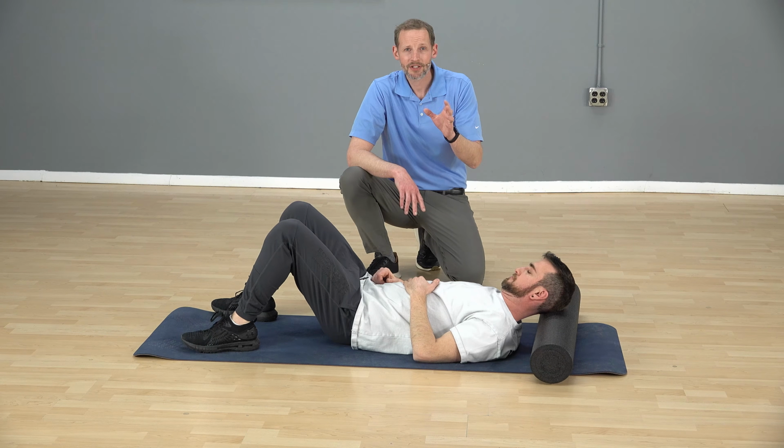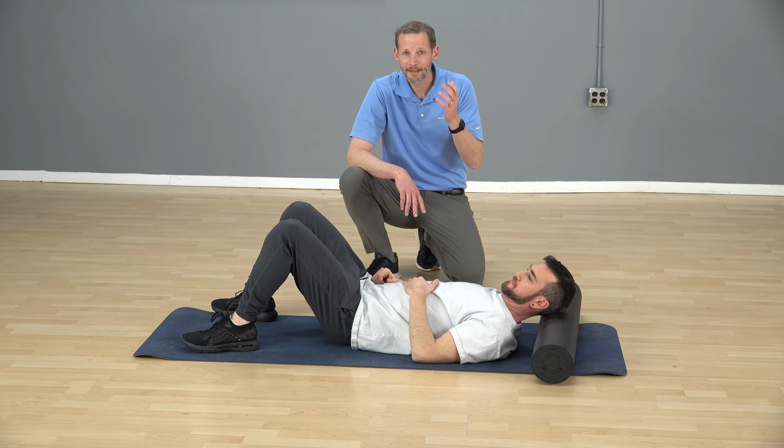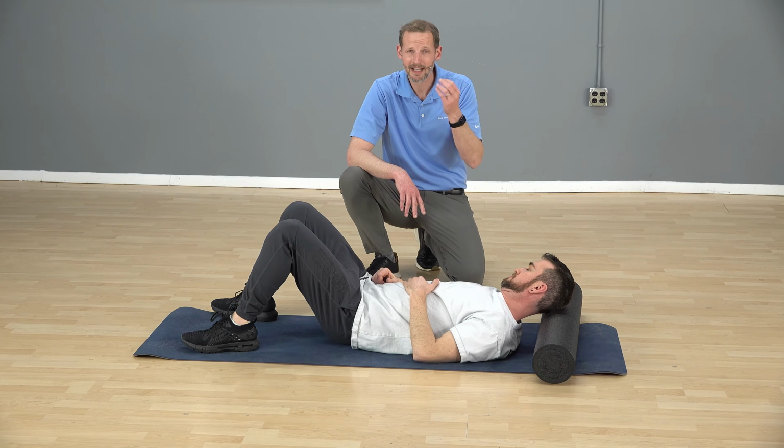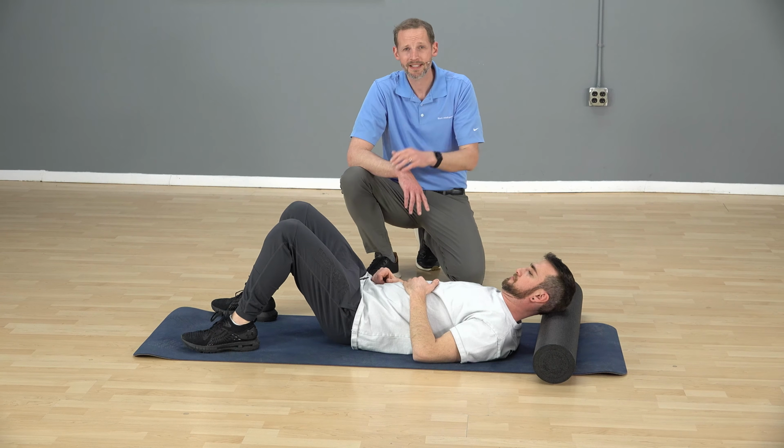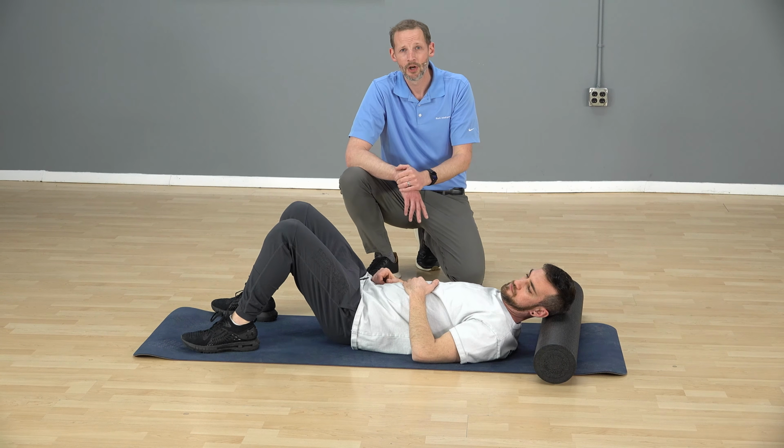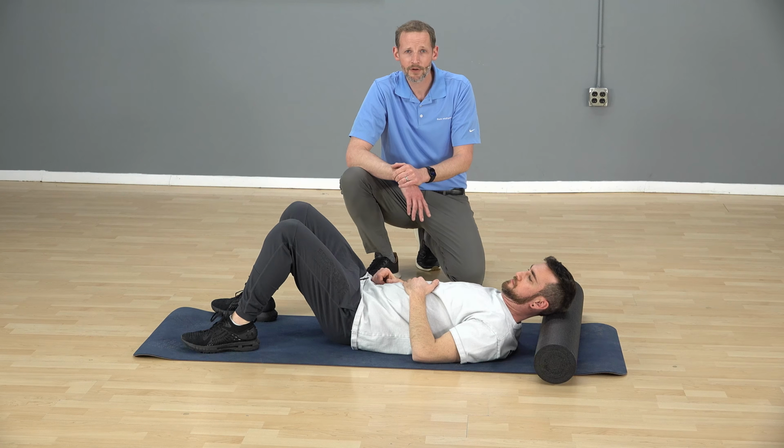Try these couple stretches and this massage technique to see if it alleviates your head pain, maybe even that occipital neuralgia. If you're having that, some of these can go a long way in reducing the tension and that impinging of that nerve. But try these out, see how they work for you.